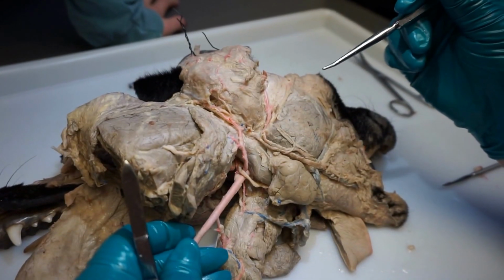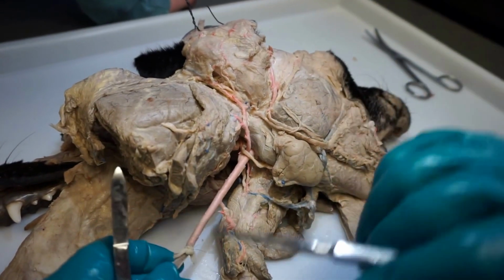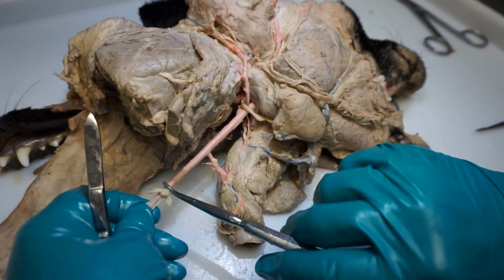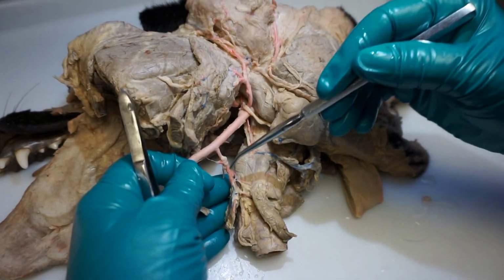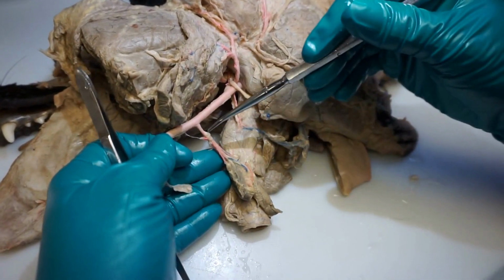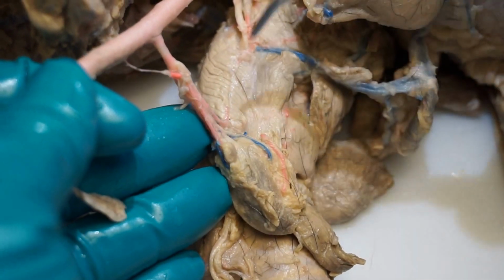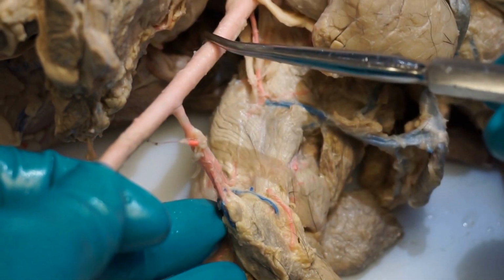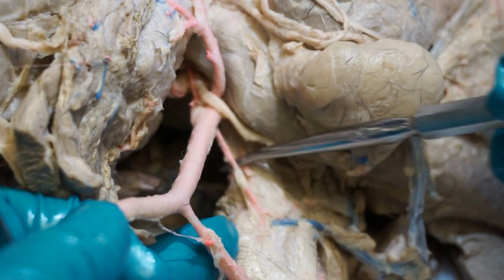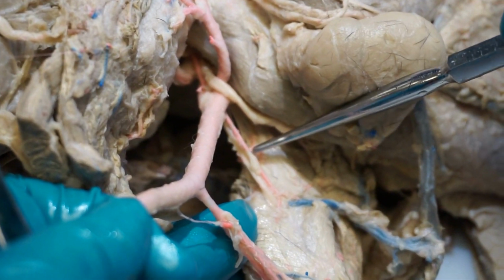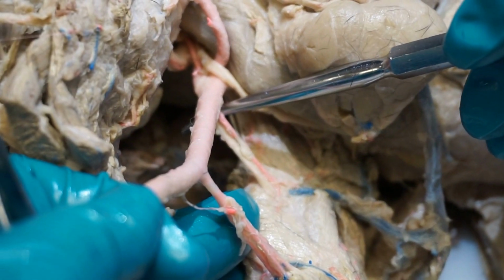In this video, we will be discussing the arterial supply to the head. The arterial supply is going to start with a common carotid artery. One of the first branches off that common carotid that comes over to the thyroid gland will be called the cranial thyroid artery. The common carotid will continue up. Here we see another nice arterial branch, the cranial laryngeal artery, coming with the cranial laryngeal nerve.